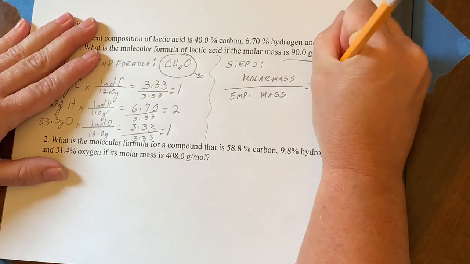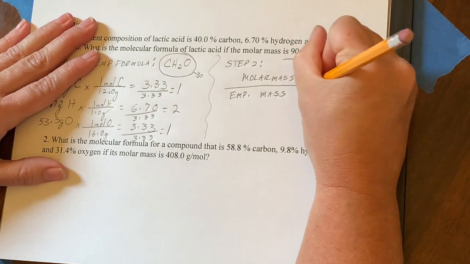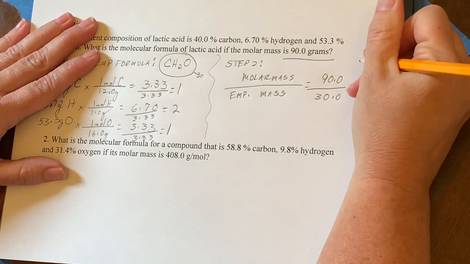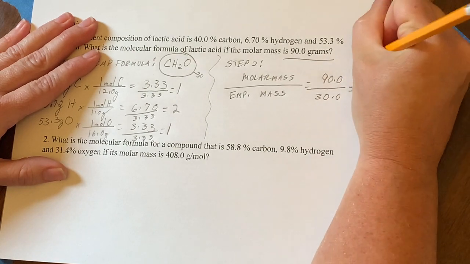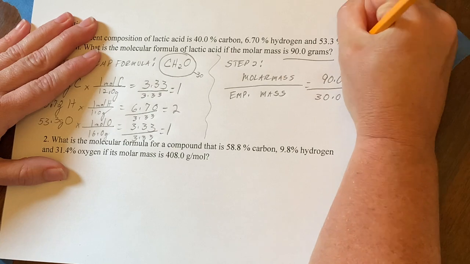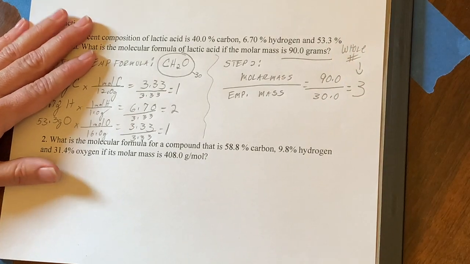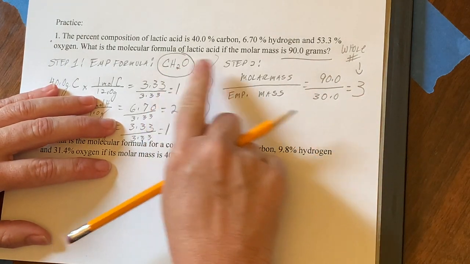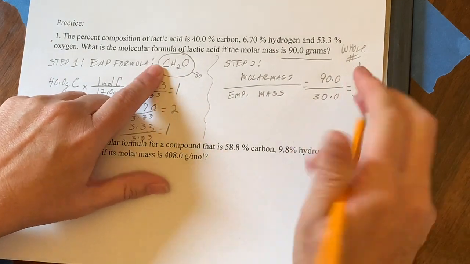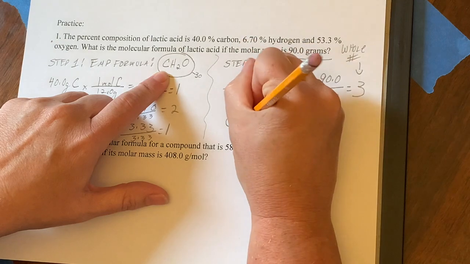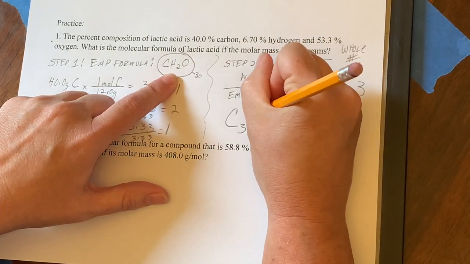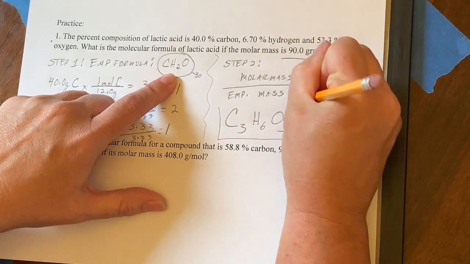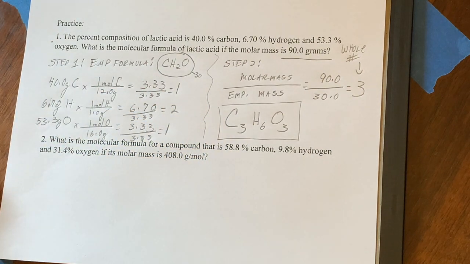So here, 90 was given to you. That's the molecular mass or molar mass. Divided by 30, that's our empirical mass. And this should always give you a whole number. And it did. So that whole number, what are you going to do with it? Well, you're going to take it and multiply it by your empirical formula's subscripts. So I need 3 carbons because C1, so times 3 is 3. I need 6 hydrogens, and I need 3 oxygens. And that is your molecular formula.